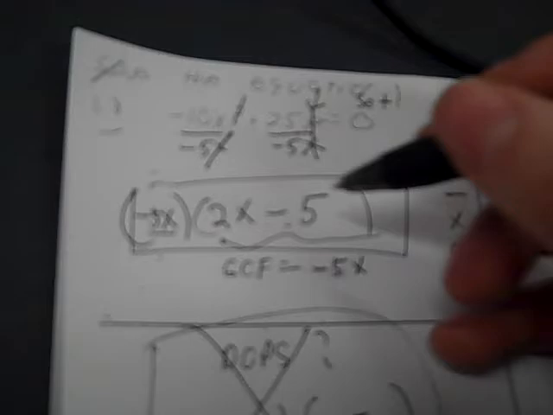Now, is this right here a difference of perfect squares? Well, it's a difference, but 5's not a perfect square, so it's not a DOPS. So now the factoring's complete. I have all the factors I need to solve. I put equals 0, and that's F1, and that's F2.